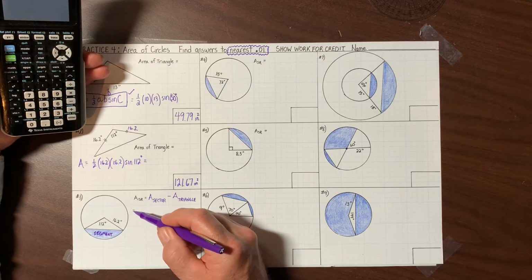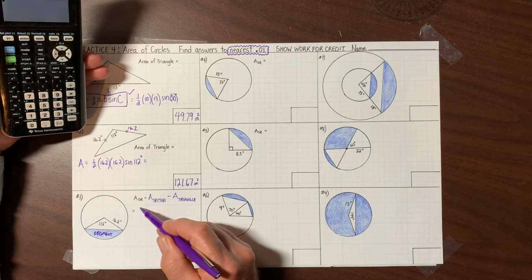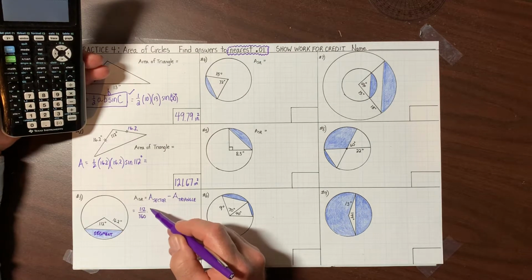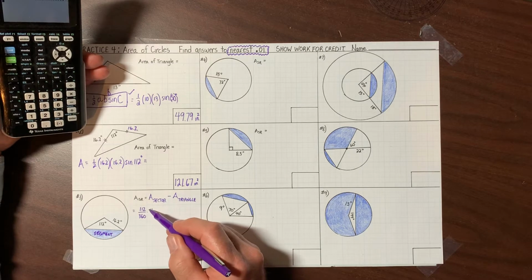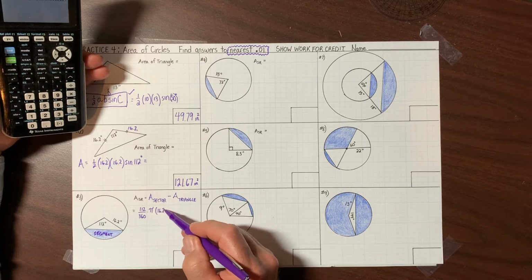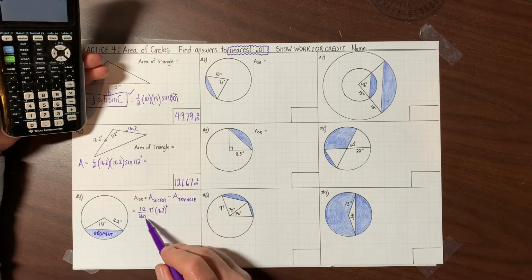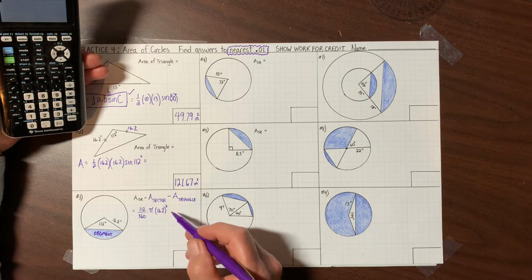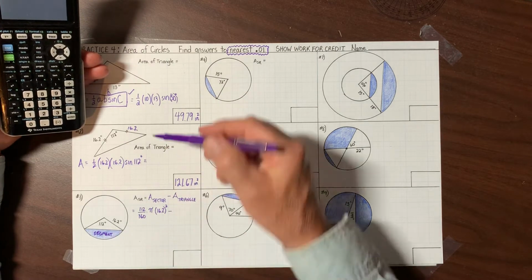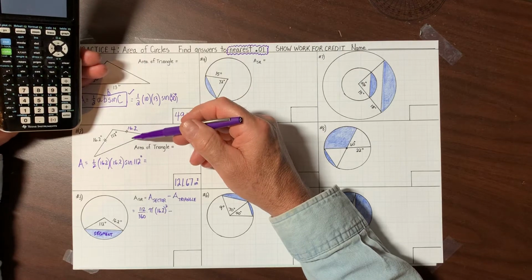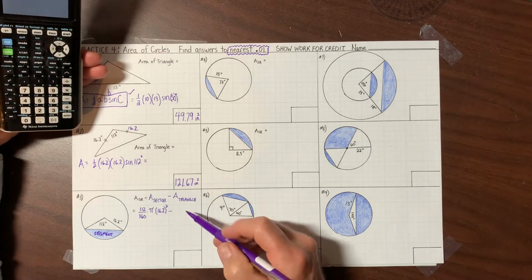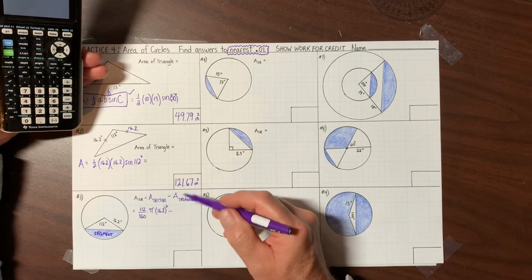So here we go on this. The area of the sector would be 112 over 360 times the area of the circle, which would be pi times 16.2 squared. This that I've written thus far is the area of the sector, minus the area of the triangle. Well, if you notice, this triangle right here is the same as the triangle in number 2. And I know that that's going to be 121.67. So I would just subtract 121.67. But I'm going to go ahead and derive how I got that once again.